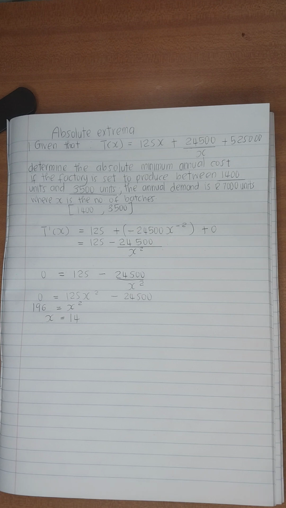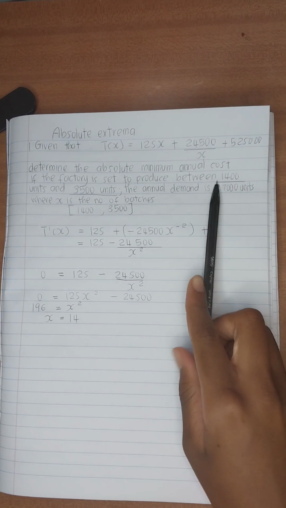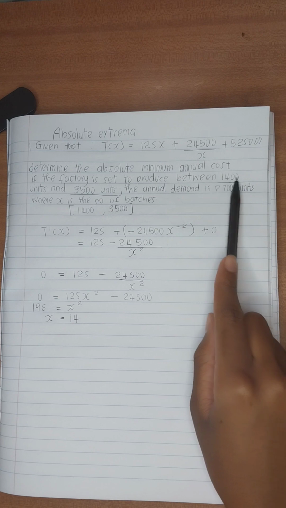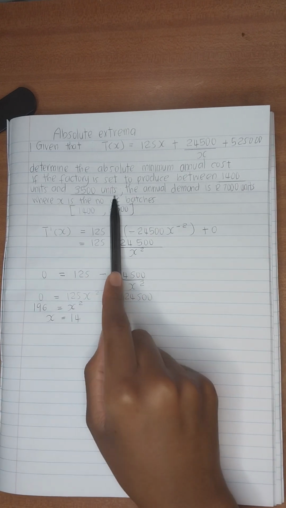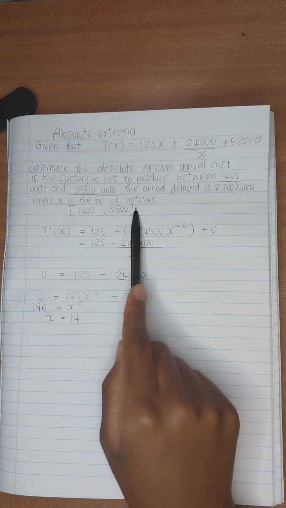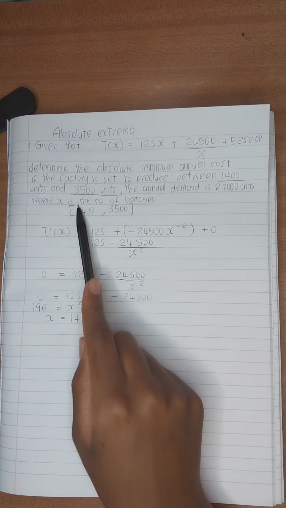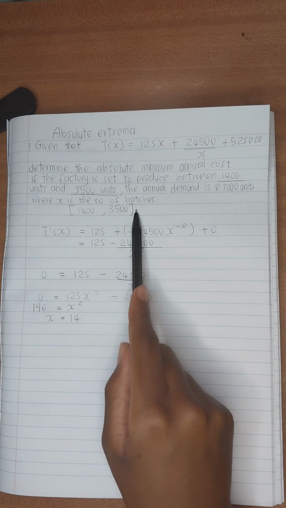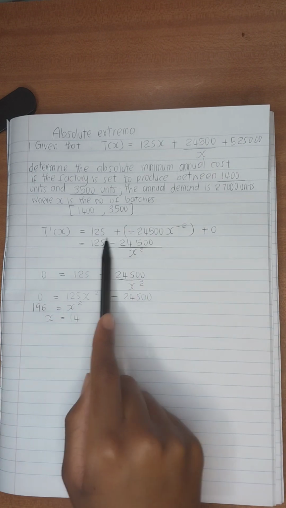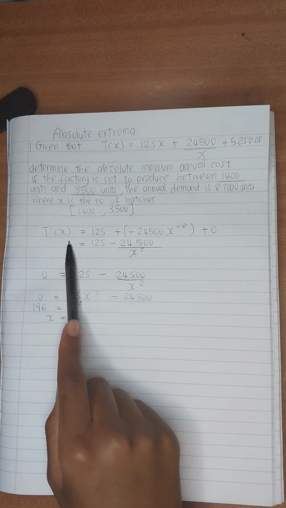So it is very important for you guys to take into account that you can only produce between 1,400 units and 3,500 units. So the first thing that we have to do is to set a restriction where you have 1,400 all the way to 3,500 units. The second step is for you to differentiate the function.